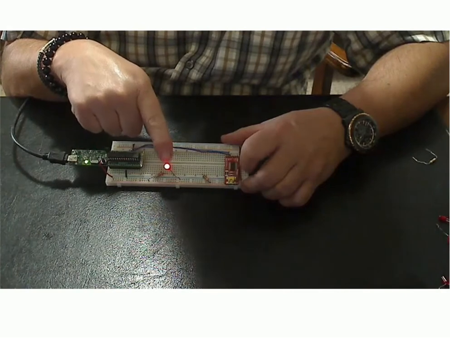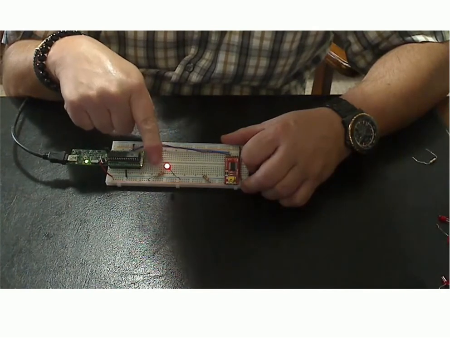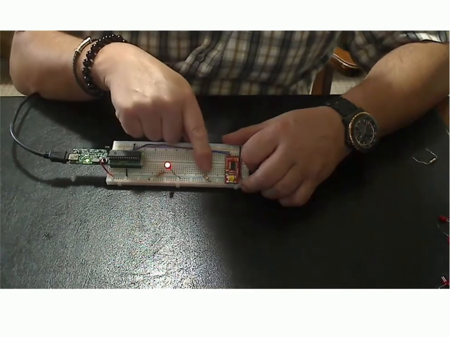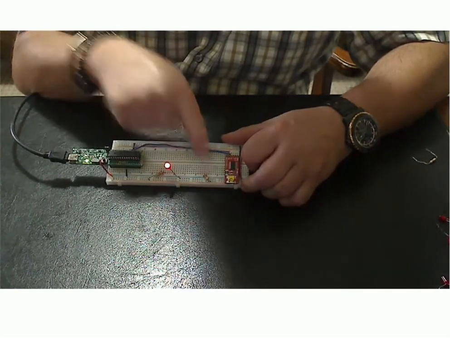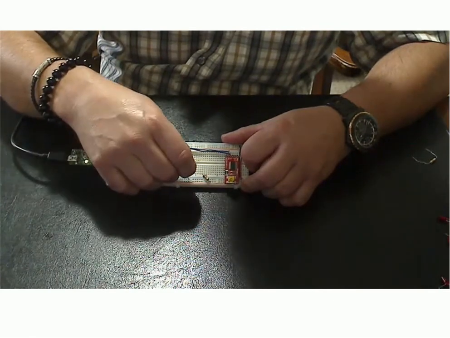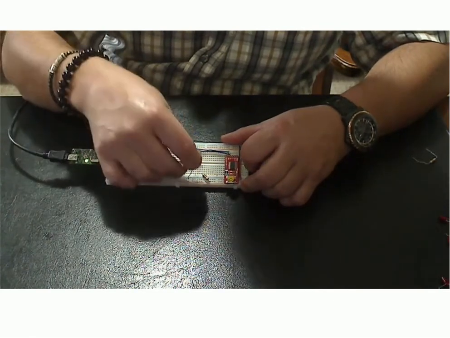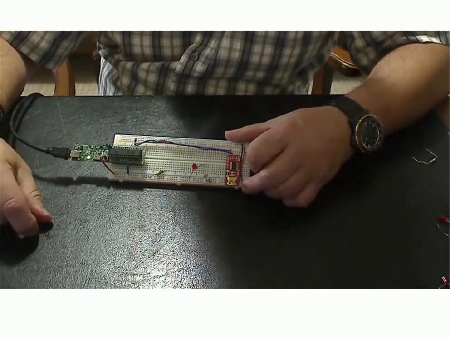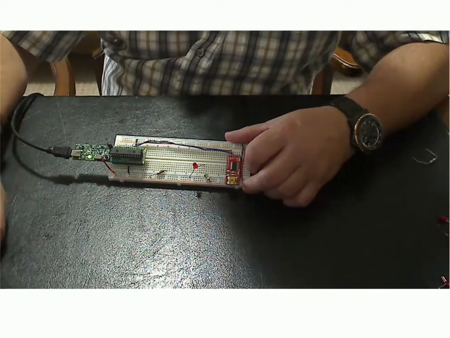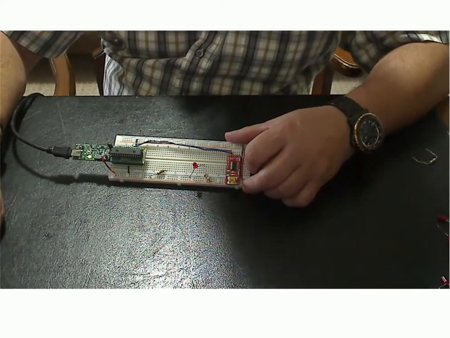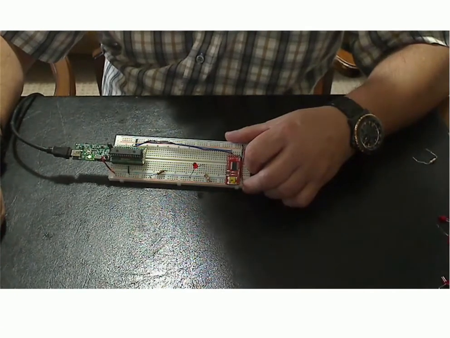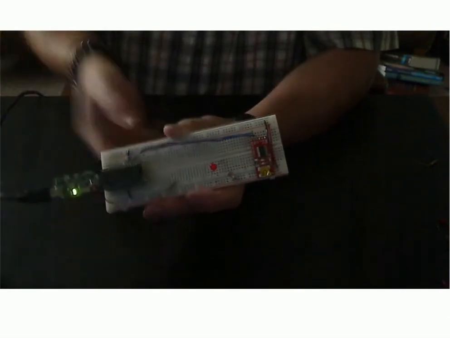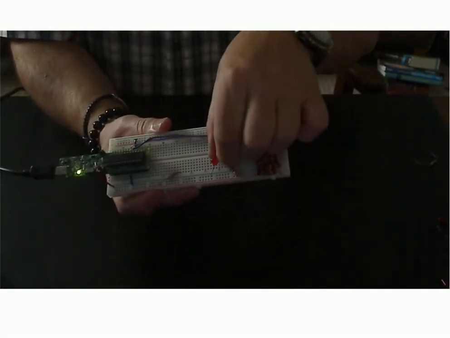But the brightness of the LED is controlled by the resistor. This is a 220 ohm resistor. Over here I have a 10,000 ohm resistor. I'm going to take this and plug this in over here. It might look to you like it's off. That's because we're in a bright room. I'm going to hit pause, turn off the lights, and I think you'll see that it's actually glowing, but very faintly. So back again.